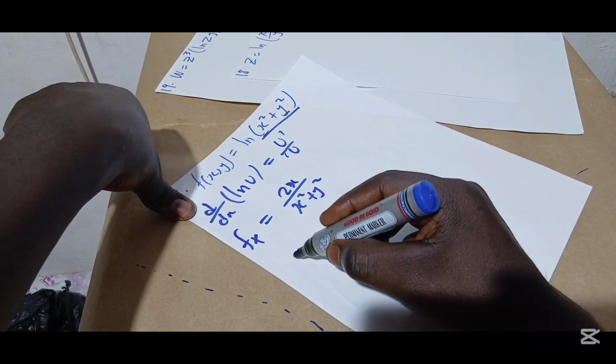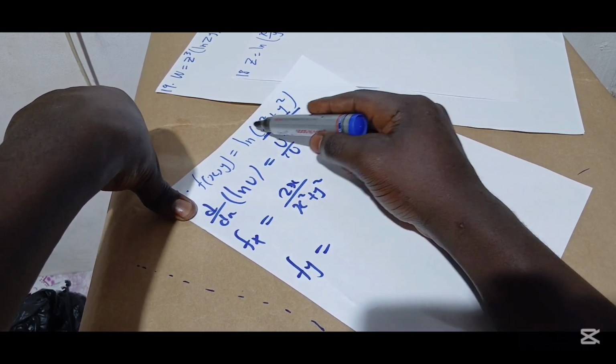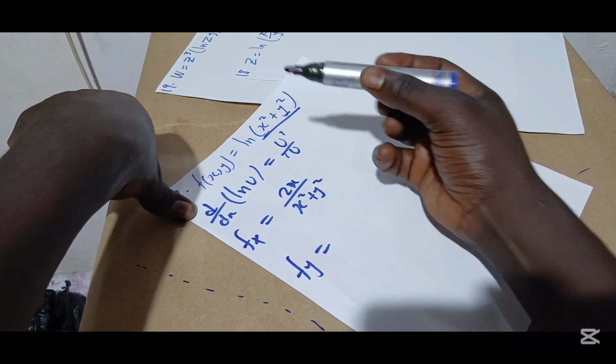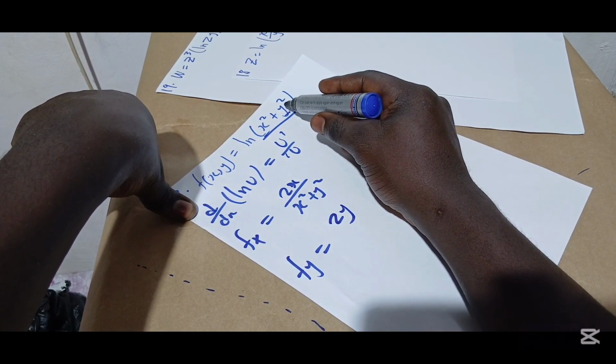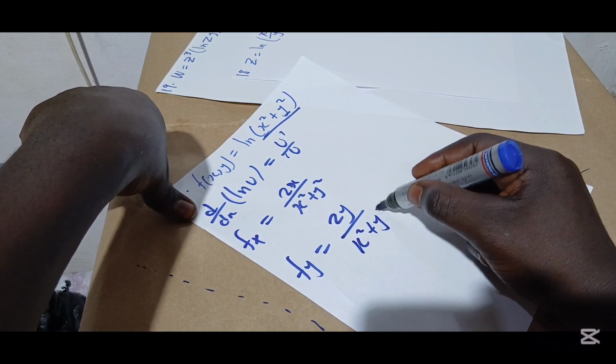And for fy, we do the same. We differentiate u with respect to y, and this doesn't contain a y term, so it goes 0. So this is going to give us 2y. That is when we differentiate y to the power 2, all over x squared plus y squared.